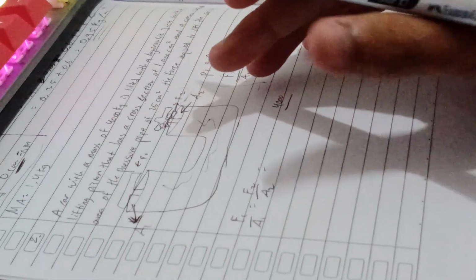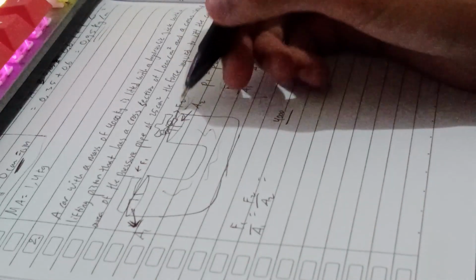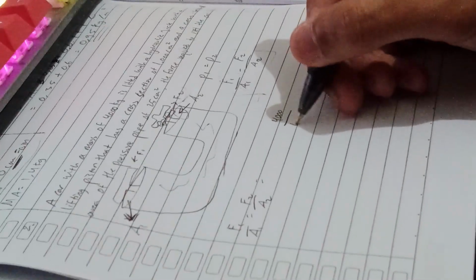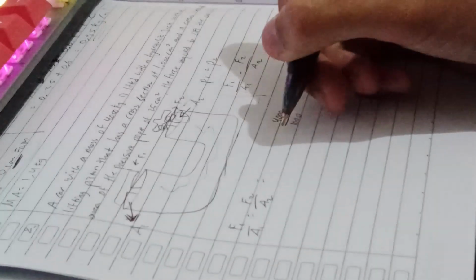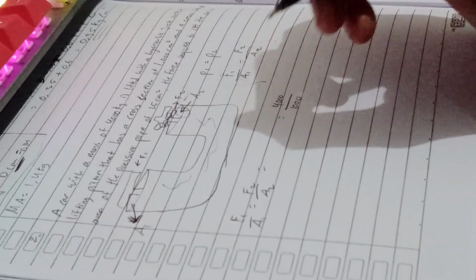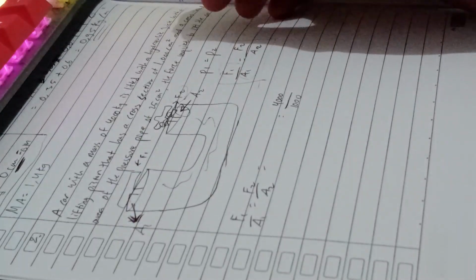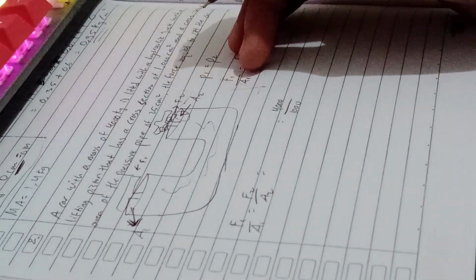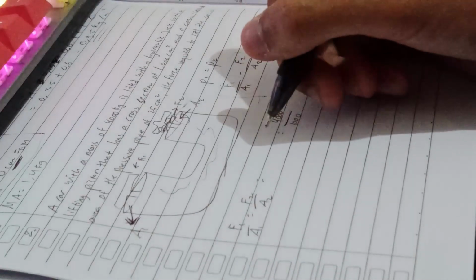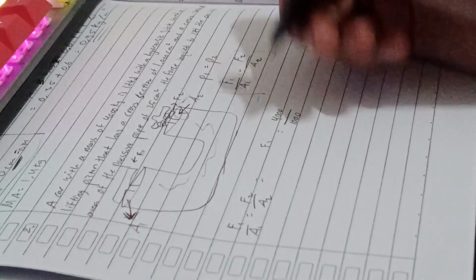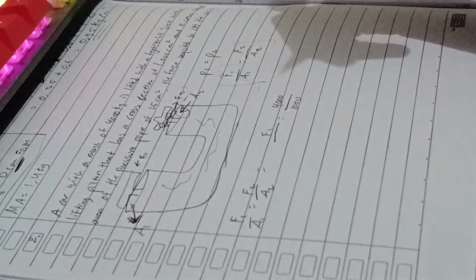So the cross section is over here, A2, so we're going to put it on A2 equals F1. We don't have the F1, so we're just going to write F1 here, per A1.